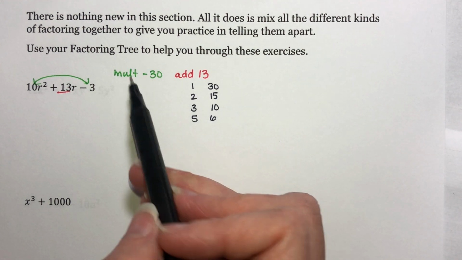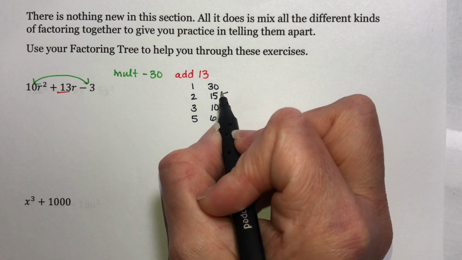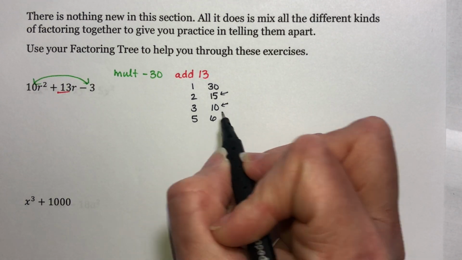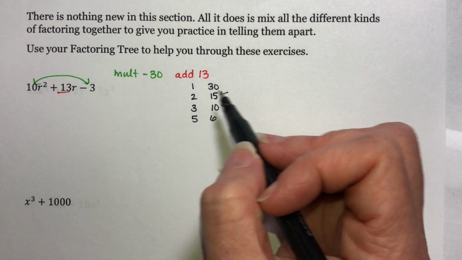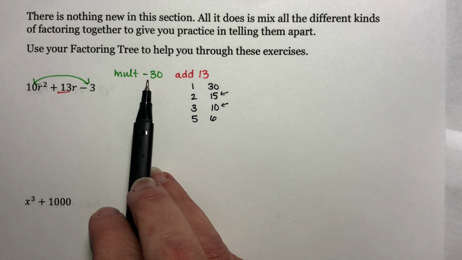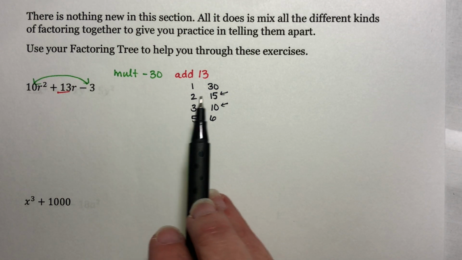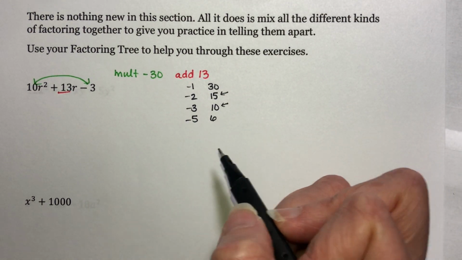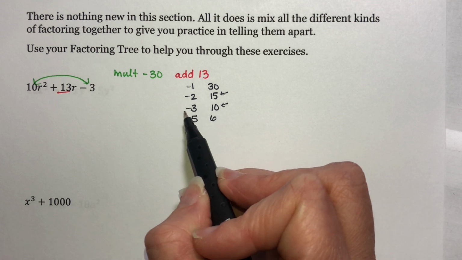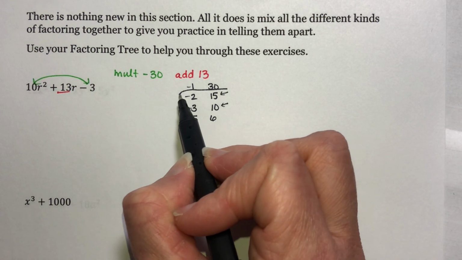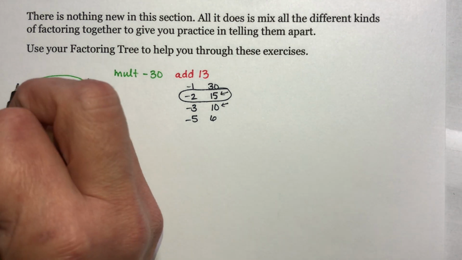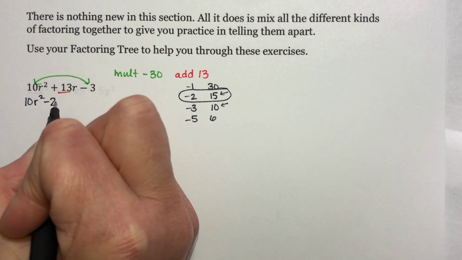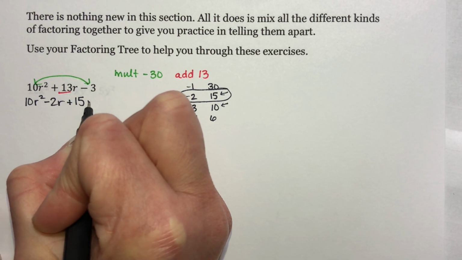Okay, if I'm not paying attention to my signs, I could get a 13 from here, doing 15 minus 2. I could get a 13 here, doing 3 plus 10. But only one combination will work for your signs. We're supposed to multiply to a negative number. That means we need a positive and a negative. We're supposed to add to a positive number, so one of these needs to be negative. If I make this a negative 3, that gives me a positive 10 here. This is the only one that works with these signs. So we rewrite this problem as 10r squared minus 2r plus 15r minus 3.